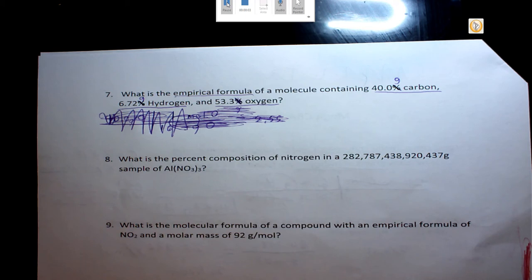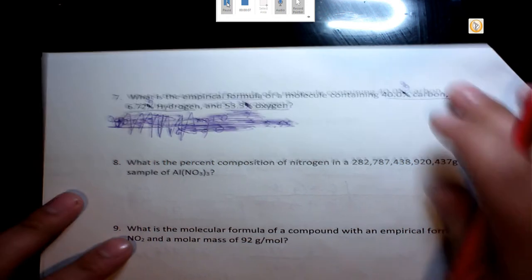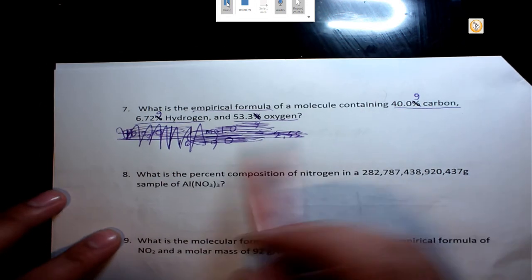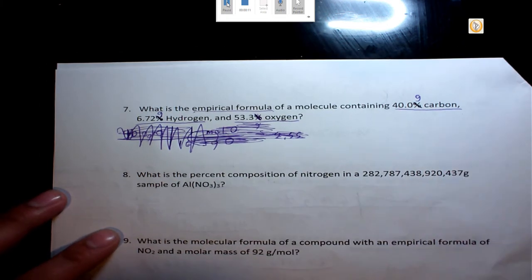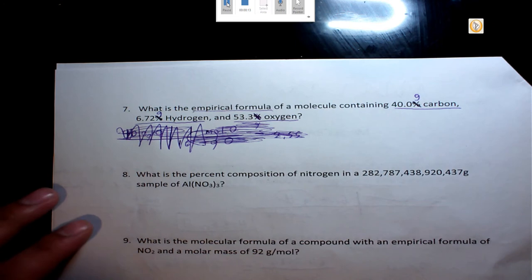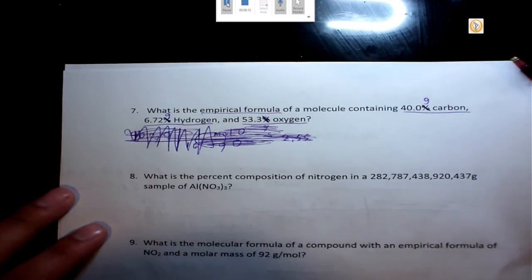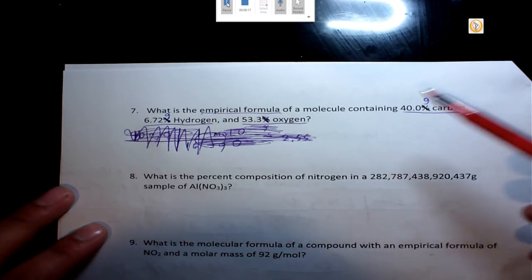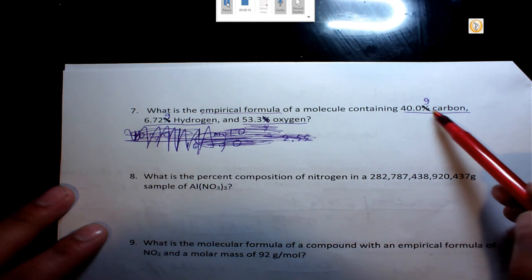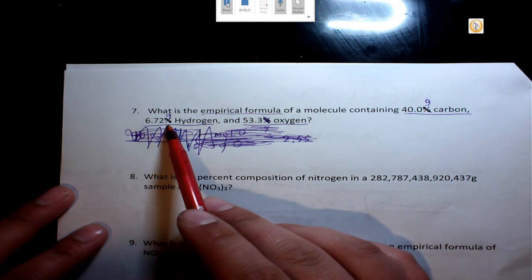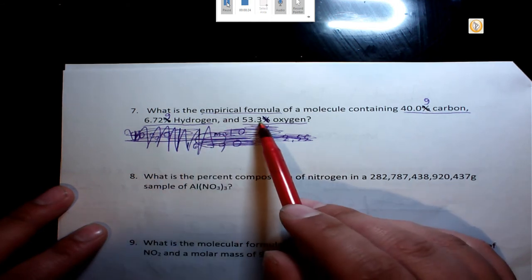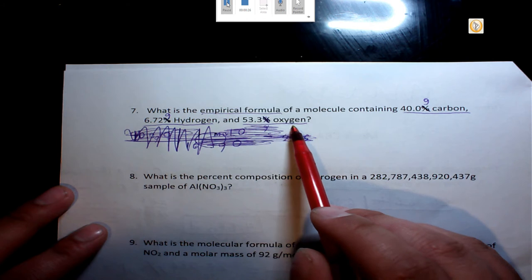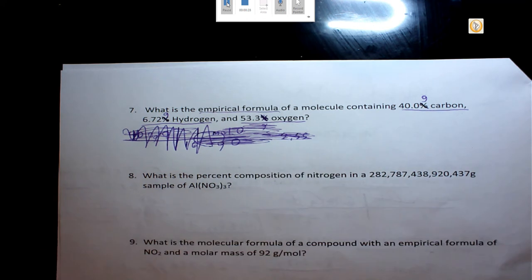Alright guys, this is video 2 for day 1 mega review. So first off, ignore kind of what I have up here. I made a mistake at the beginning, so I've started over. So we're looking at number 7. What is the empirical formula of a molecule containing 40% carbon, 6.72% hydrogen, and 53.3% oxygen? So you can see I've already started this part here.